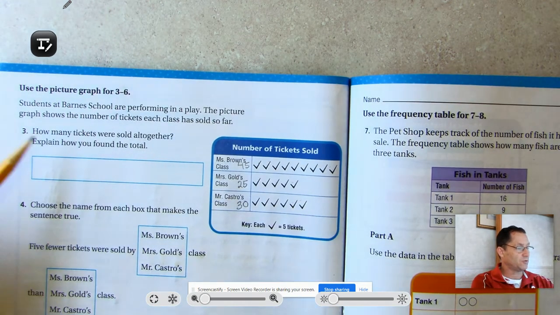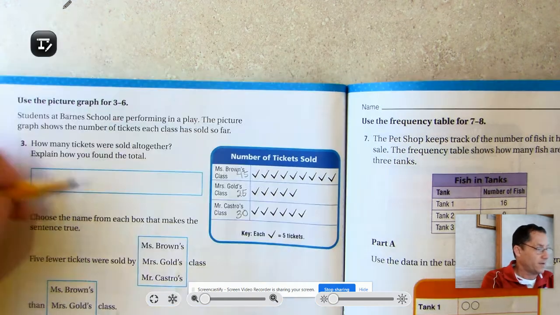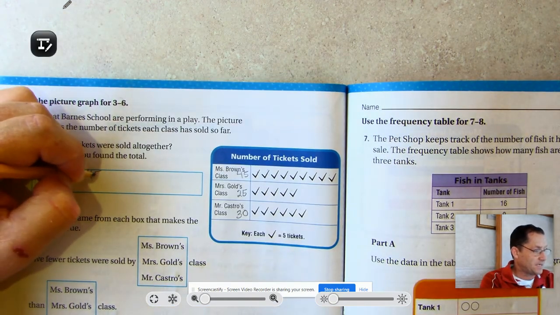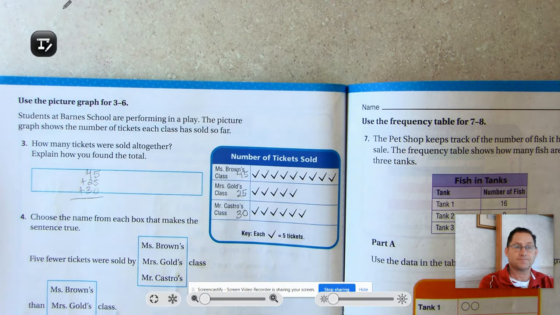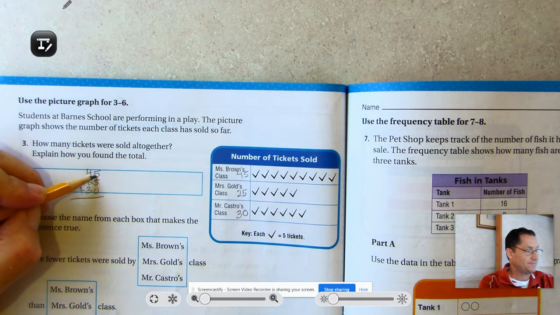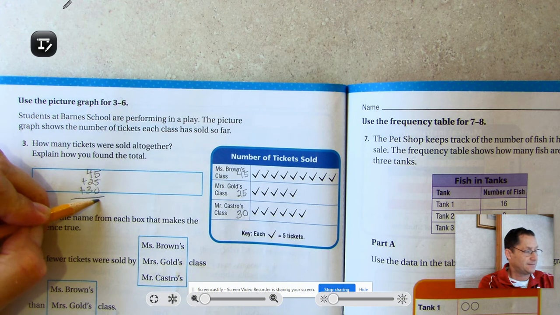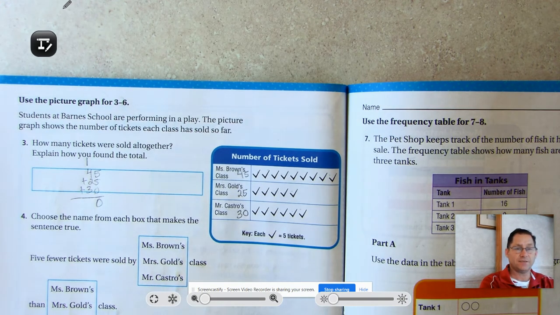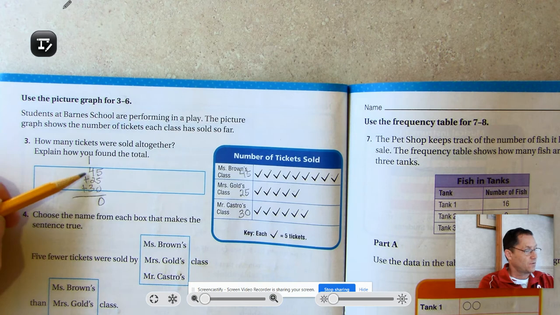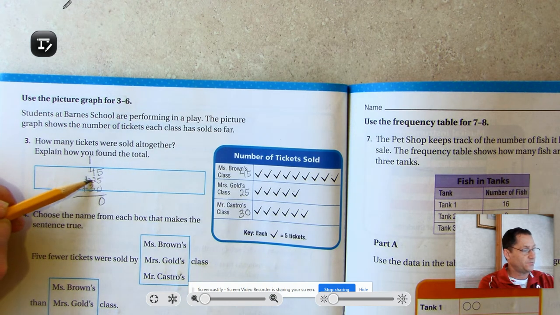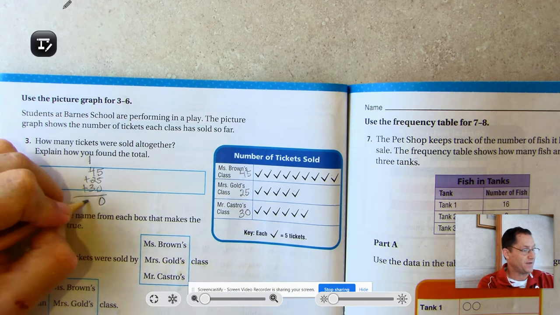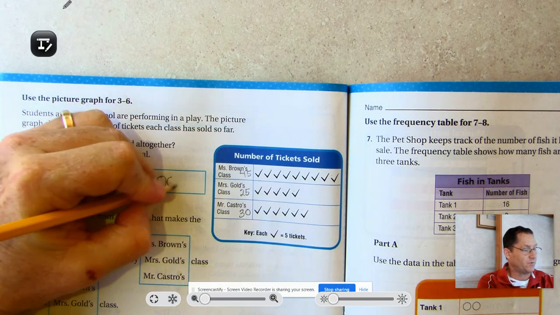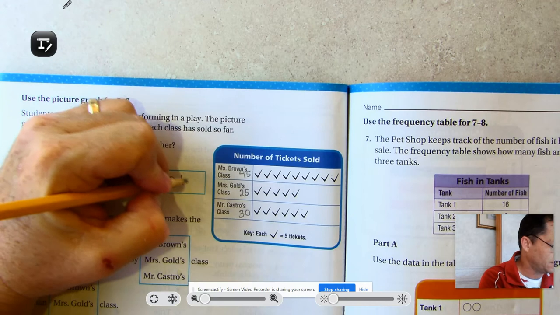Okay, how many tickets were sold altogether? Okay, well, we just added each class up. So we have 45 plus 25 plus 30. 5 and 5 is 10. 10 plus nothing is still 10. Regroup the 10 ones as 1 ten. Now 4 plus 2 is 6. Plus 3 more is 9. So I have 9 tens plus adding the one regrouped 10 gives me 100. So we have 100 tickets sold.